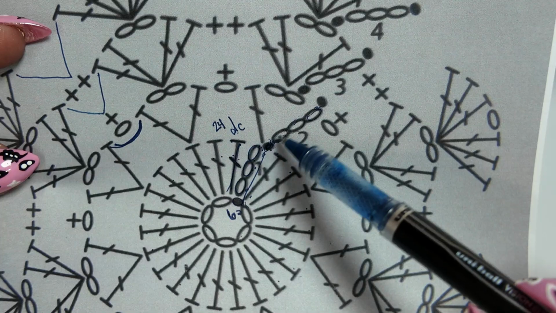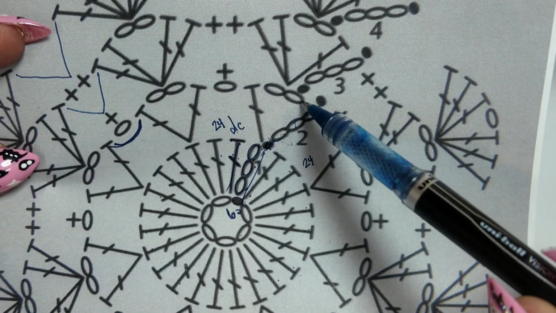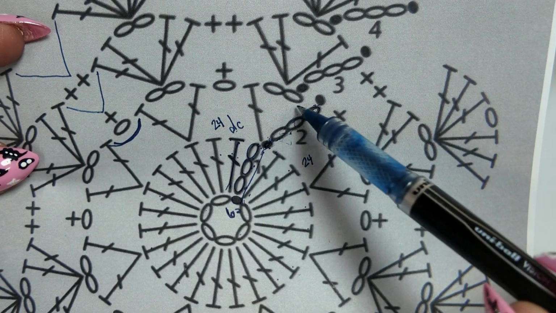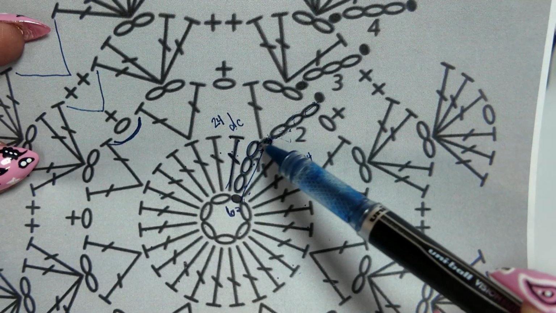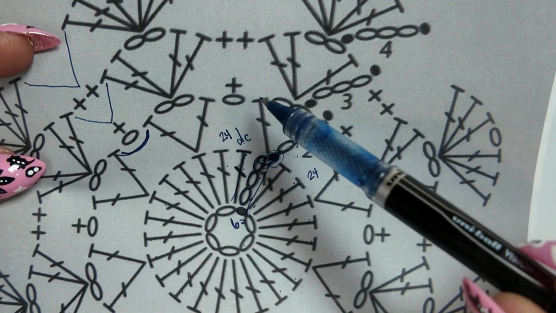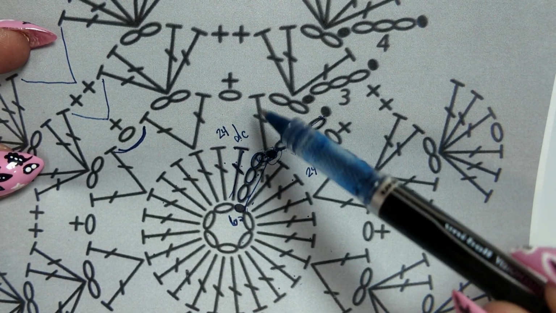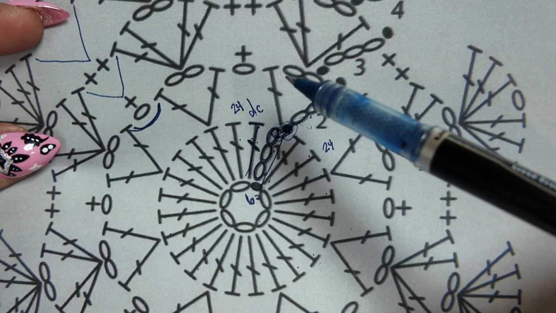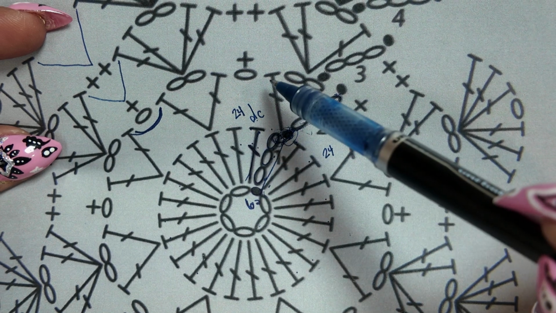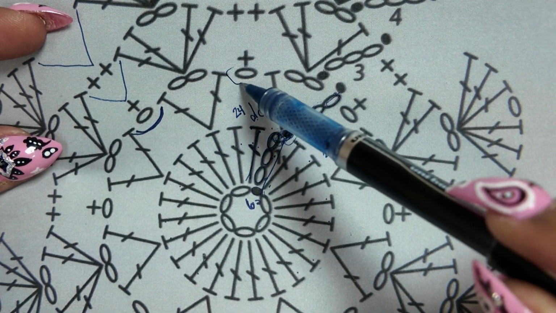So we're going to chain 1, 2, 3 and chain 2 more for a chain 2 in the middle. So that counts as a double crochet and a chain 2. And in that same space where we slip stitched in the previous round, we're going to do a double crochet in that same space. And after that double crochet, we're going to chain 1.